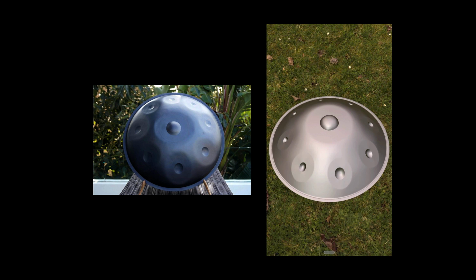Hand drum and its descendant hand pan resemble a UFO in their shape. This is often referred to as a meditative instrument and used in art therapy sessions.